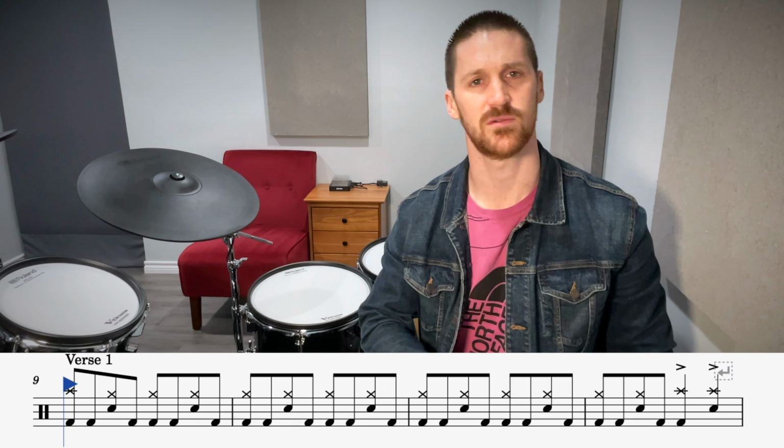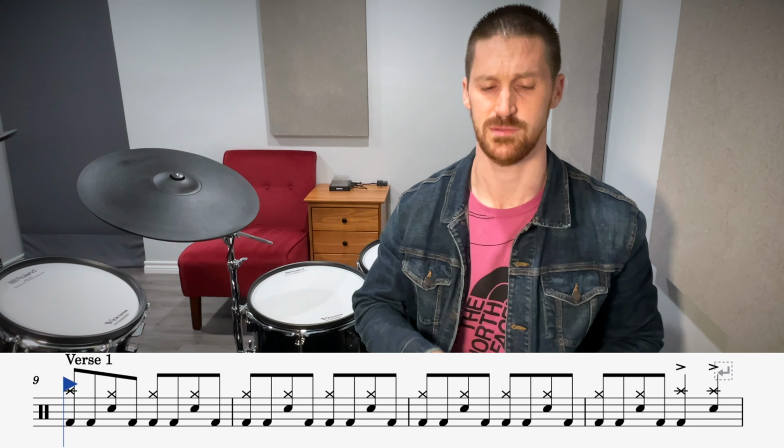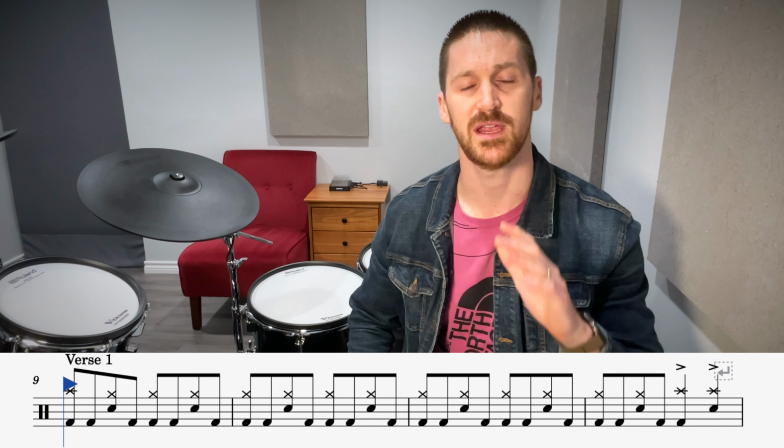1, 2, 3, 4. 2 and 4 backbeat on the snare, and then our kick drum is playing all of the eighth notes in between the snare backbeat. So it's doom doom ga doom doom doom ga doom doom doom ga doom doom doom ga. Just a really driving rock beat.